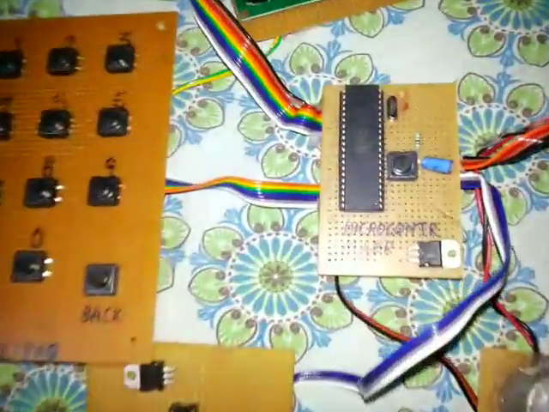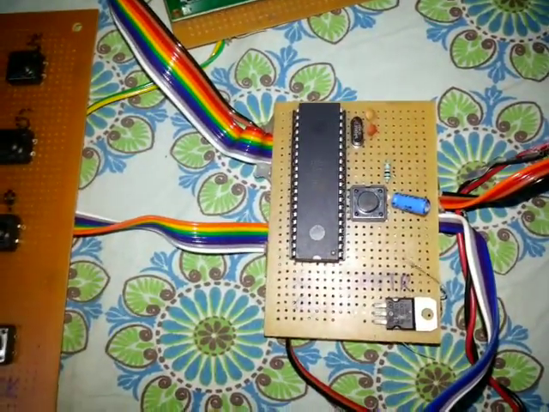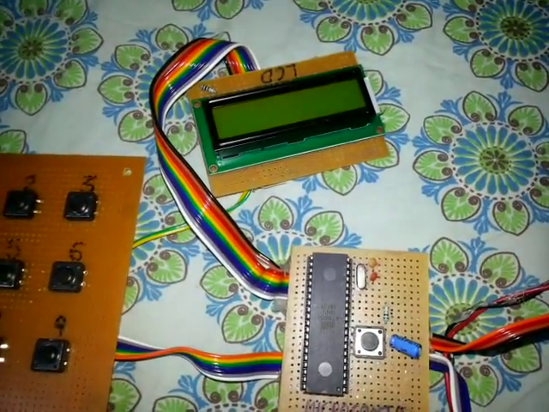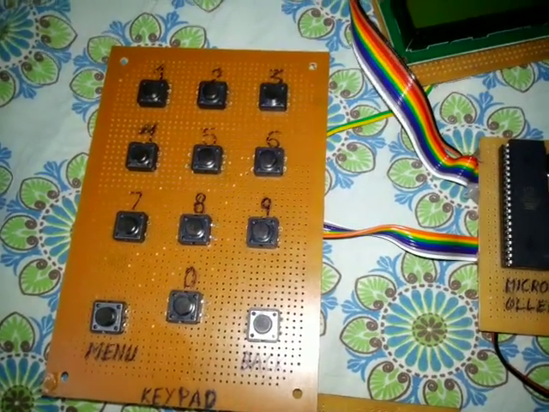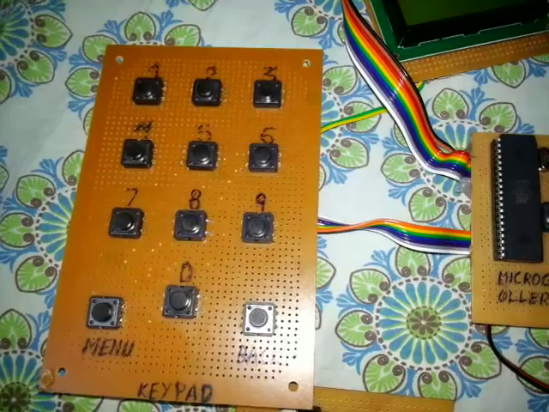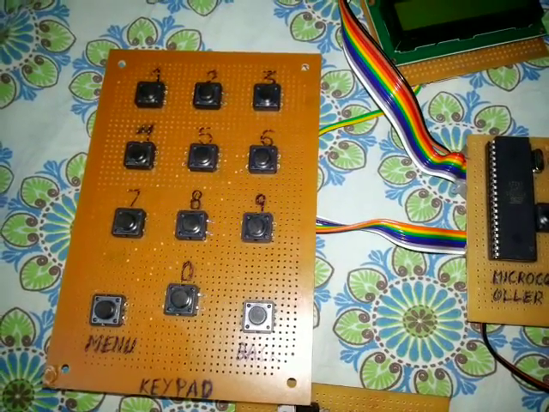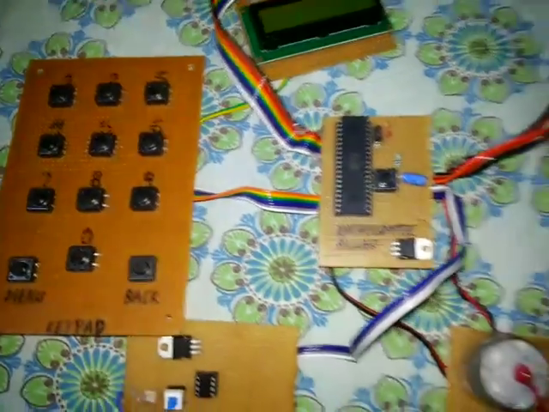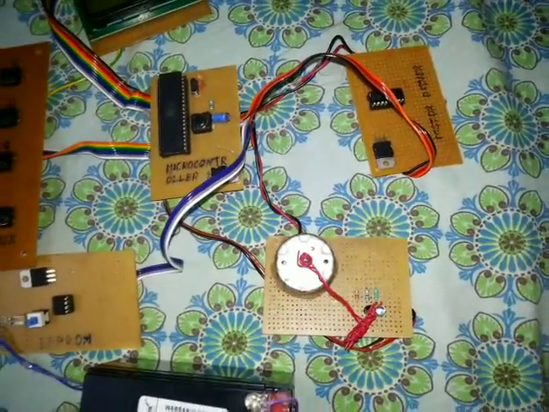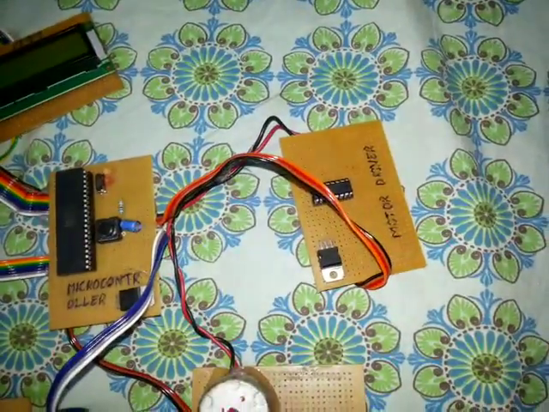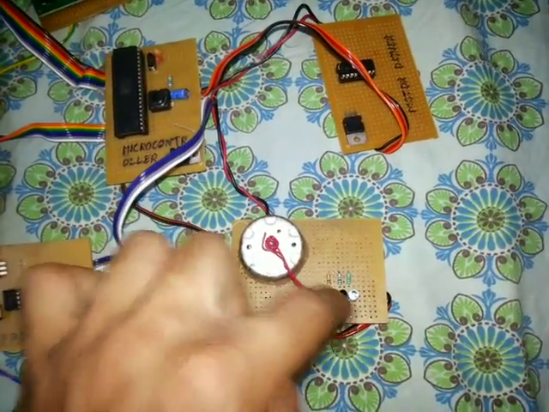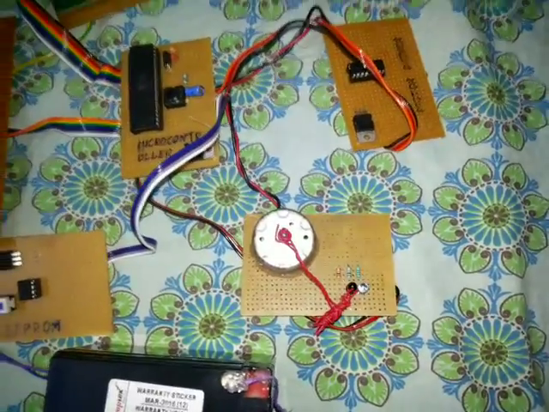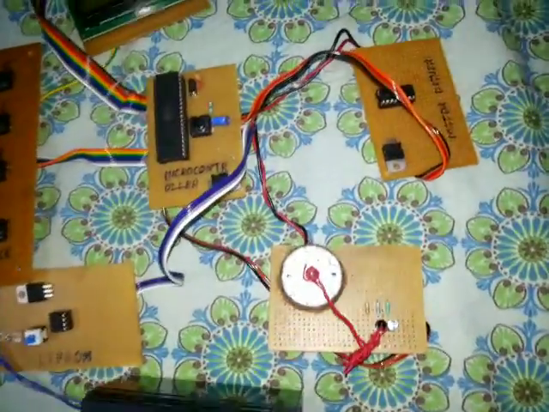This is the microcontroller section, which has the microcontroller interfaced with the LCD that is displaying the power. It is also interfaced with the keypad, which has push tactile switches from 1 to 9 and 0, then menu and back, and the motor through a motor driver IC, that is L293D, and also the IR. These are the infrared sensors, to check whether the motor is working or not.